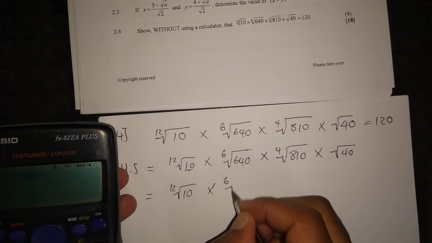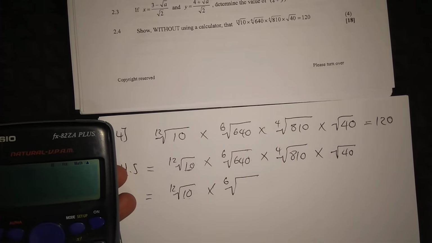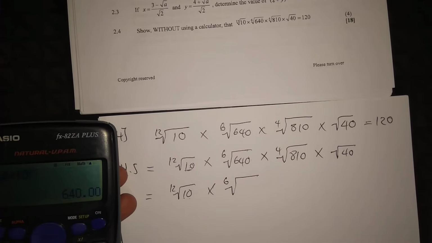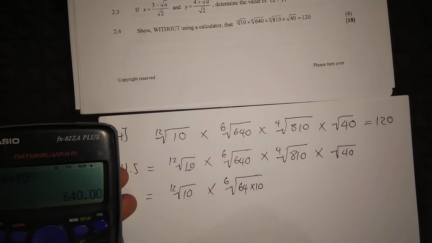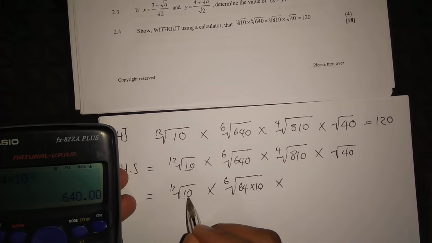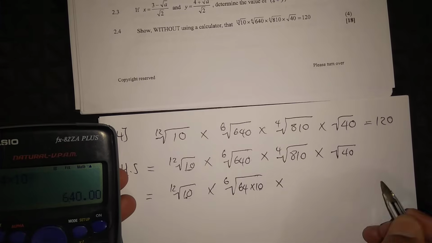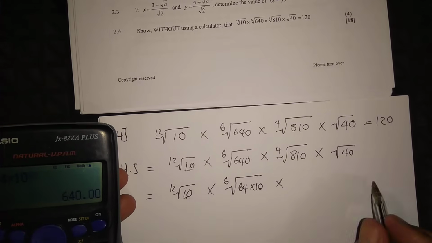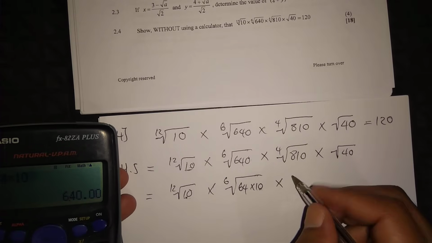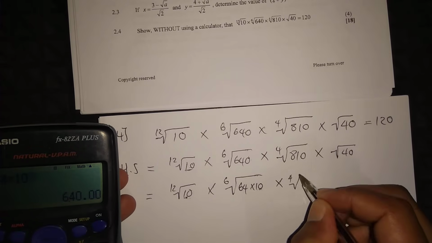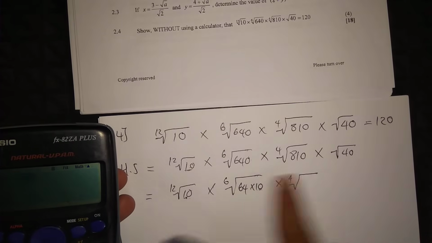So what do I mean? I mean it's going to be 64 times 10. Why? I want to get these as bases of 10, so that when I multiply I get like terms, and it will make much more sense when we simplify.